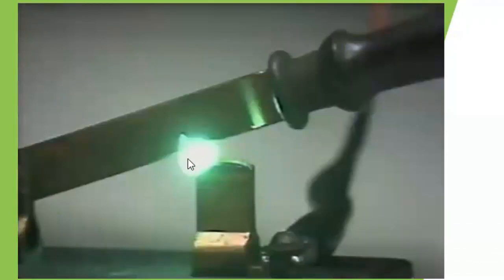Now, there are some factors that influence the strength of this arc. One is the magnitude of the current flowing through the circuit, which means that the amount of load on the circuit will determine the strength of this arc.